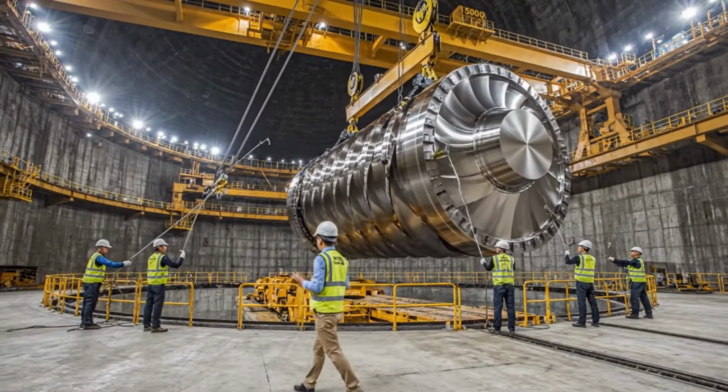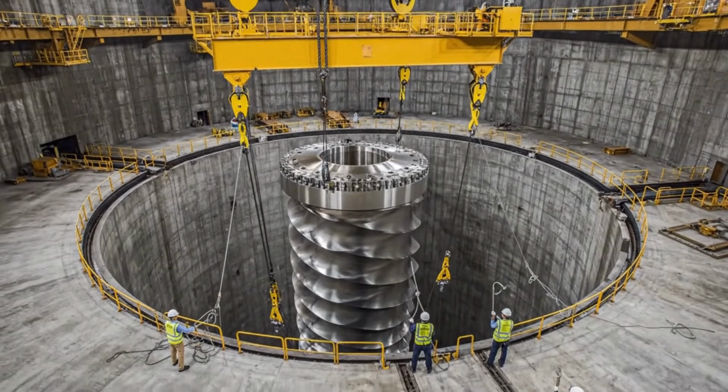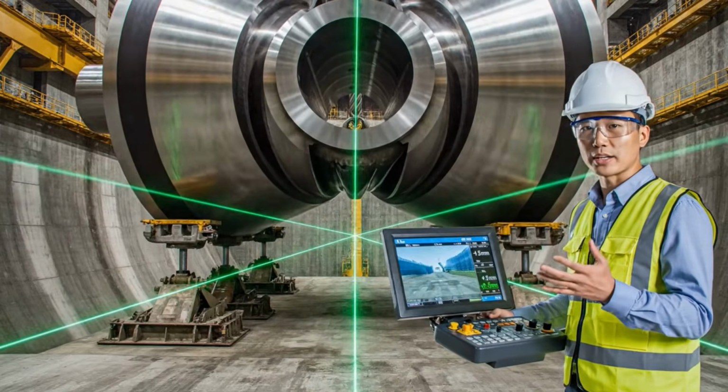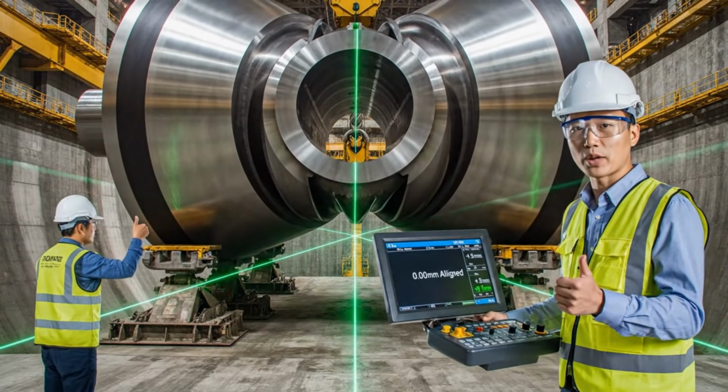Approaching the center mark. Hold steady. Holding steady, clearance looks good. Beginning descent now. Maintain tension on the lines. The laser alignment systems track the runner in real time, ensuring the 13-meter runner is positioned within 0.3 millimeters.